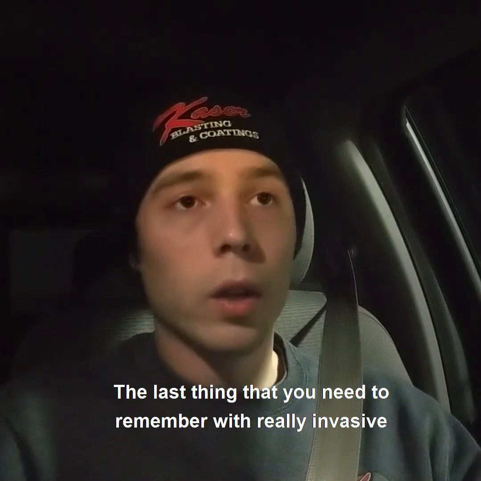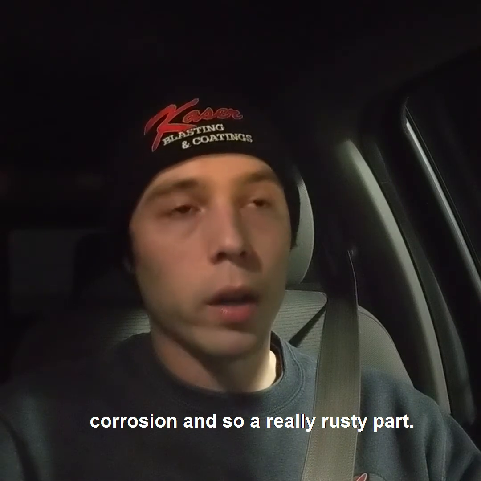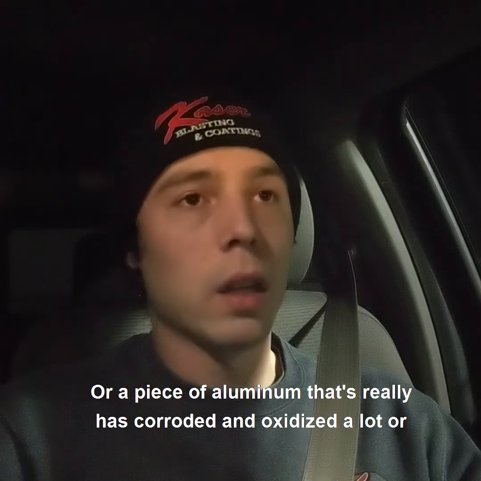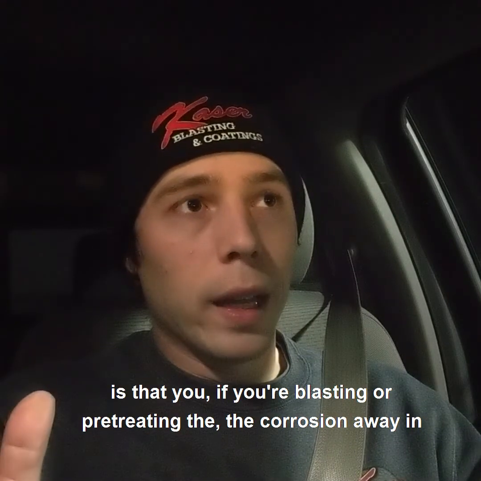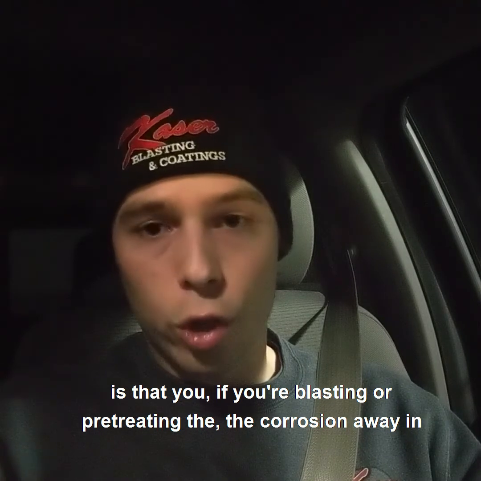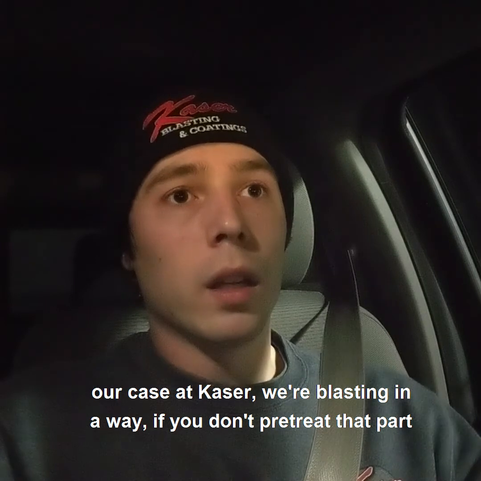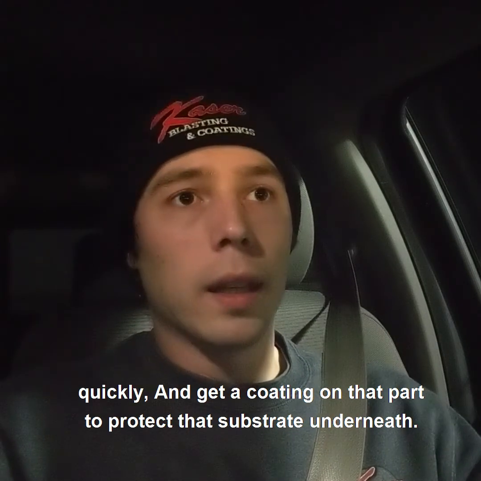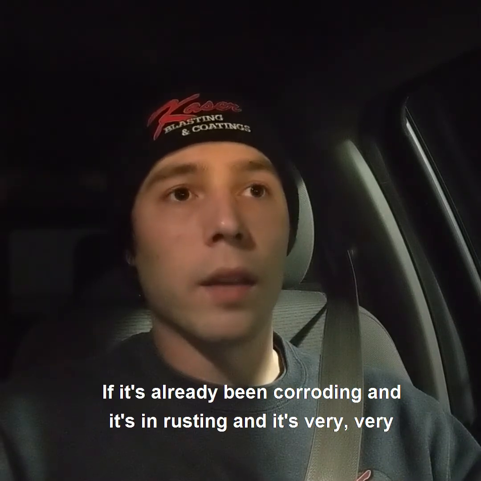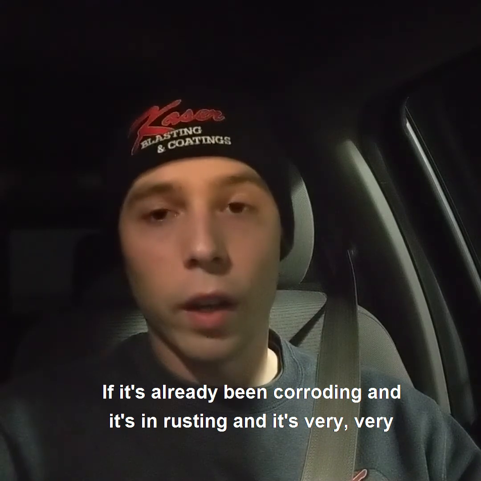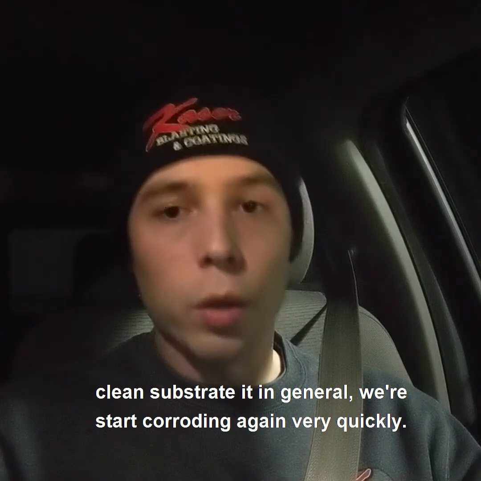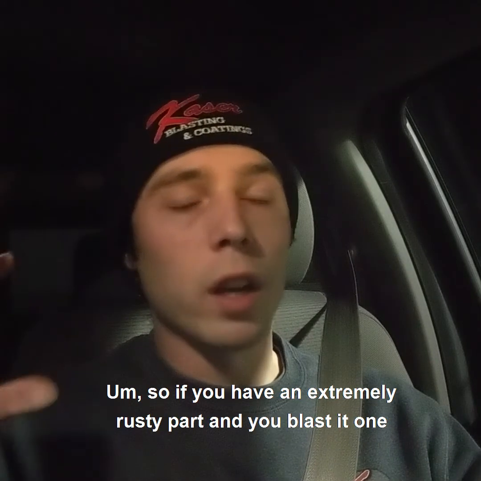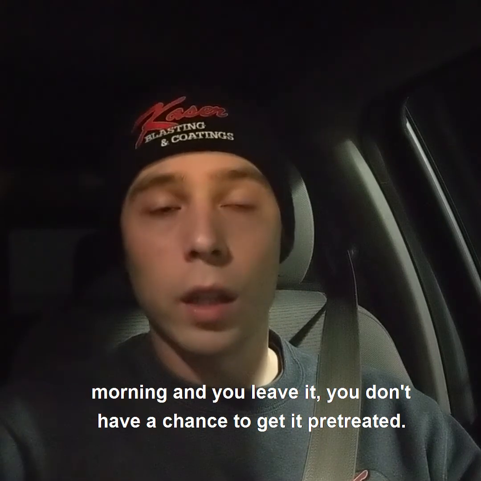The last thing that you need to remember with really invasive corrosion, so a really rusty part or a piece of aluminum that has corroded and oxidized a lot, or stainless steel for some reason is really rusty, unlikely but it's possible, is that if you're blasting or pre-treating the corrosion away, in our case at Kaiser we're blasting it away, if you don't pre-treat that part quickly and get a coating on that part to protect that substrate underneath, even though you've blasted that off and got down to a clean substrate, it in general will start corroding again very quickly. So if you have an extremely rusty part and you blast it one morning, you leave it, you don't have a chance to get it pre-treated, usually the next morning when you come in, it'll have started to rust again.